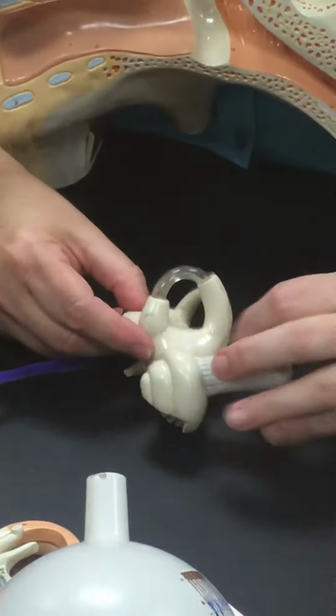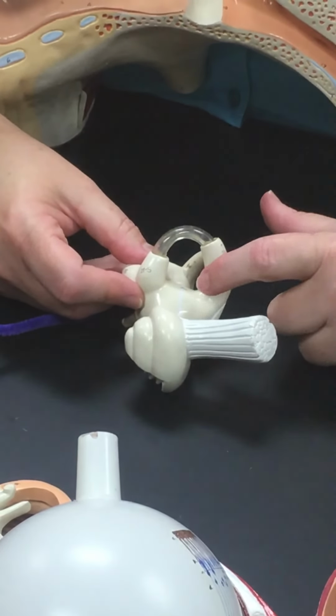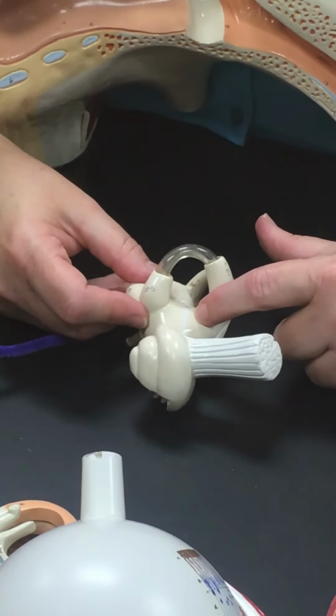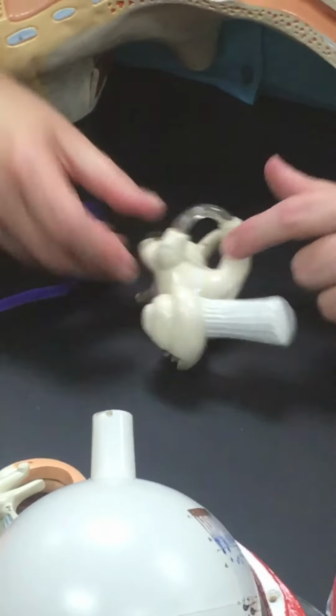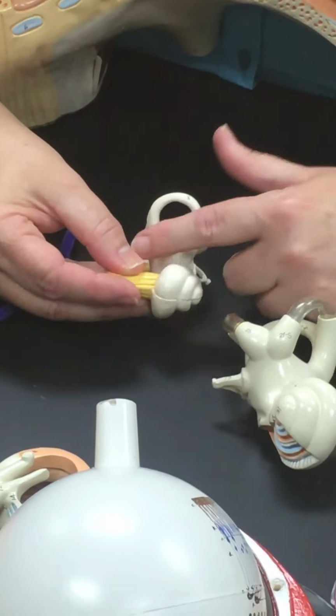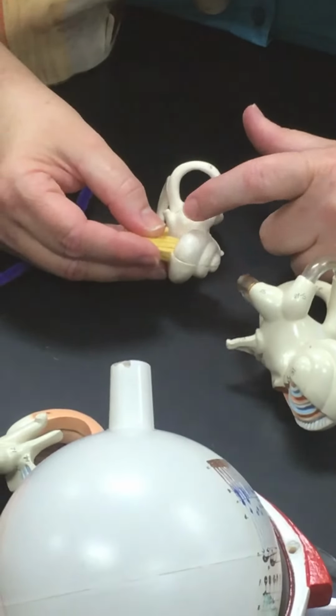This area here is your vestibule. What's the top part? The utricle. And the bottom? Saccule. What's the sense organ in here? Macula. It gives you the sense of blank. Static equilibrium. This is the one that has the real nice vestibule because you can see the top bump here is the utricle and the bottom is the saccule.